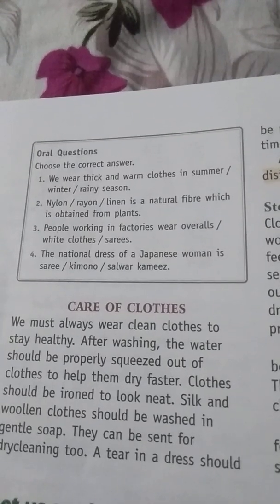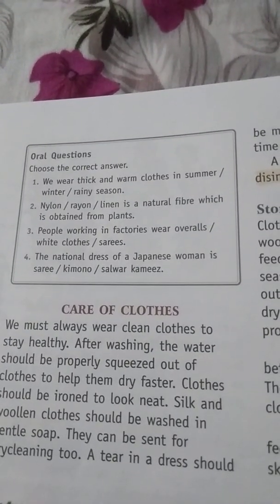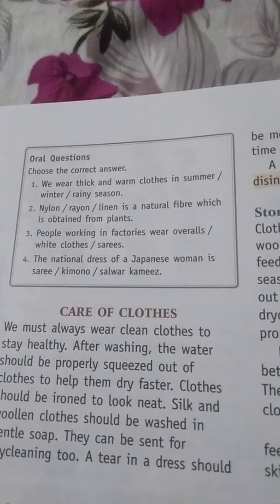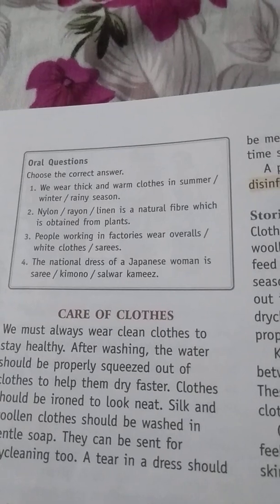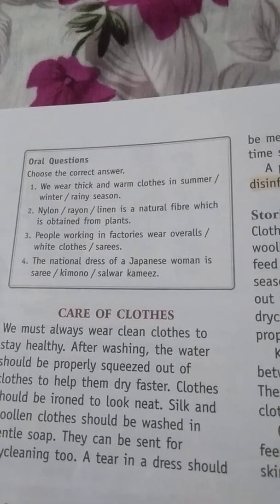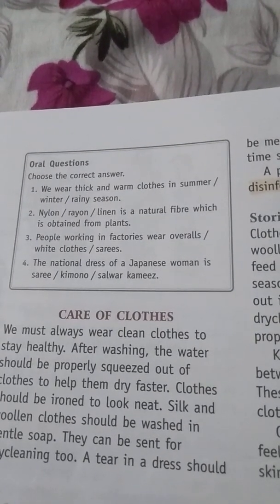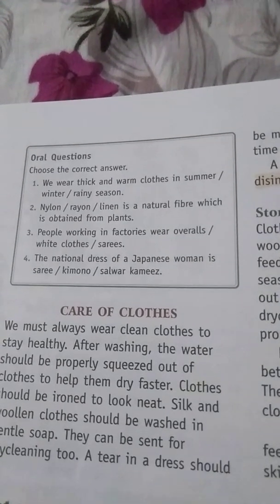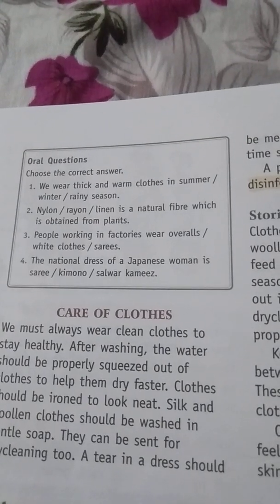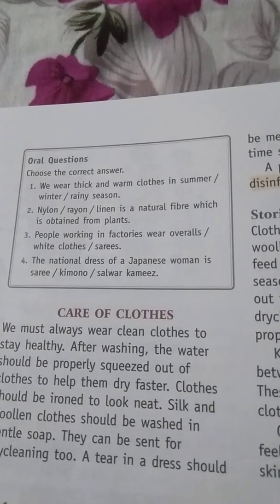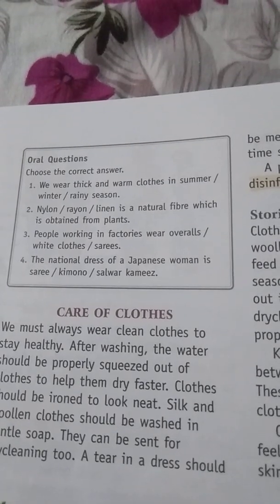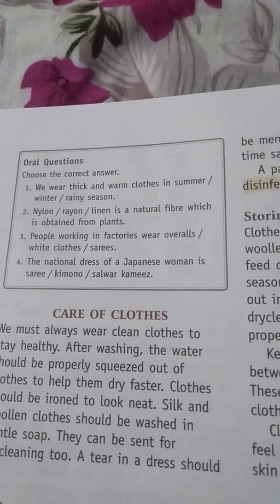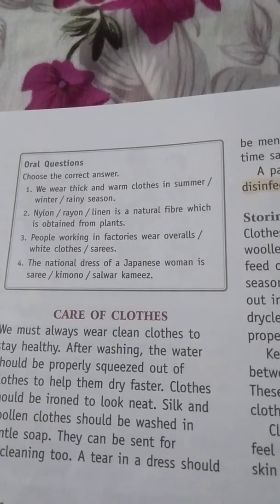Choose the correct answer. We wear thick and warm clothes in summer or winter or rainy season. In which season do we wear thick and warm clothes? Definitely winter season, right? To make ourselves feel warm. Now, nylon, rayon, linen: which is a natural fiber obtained from plants? Definitely linen. Linen is the natural fiber which is obtained from plants, isn't it?